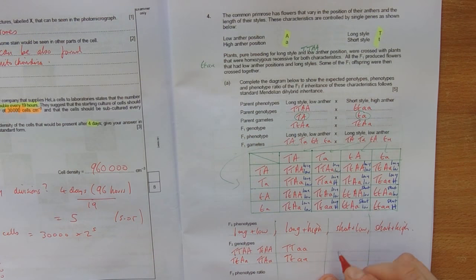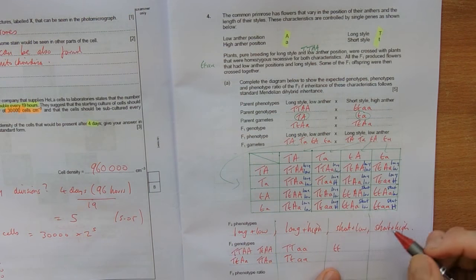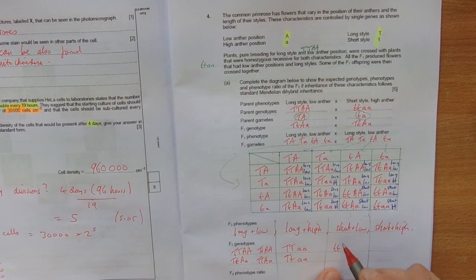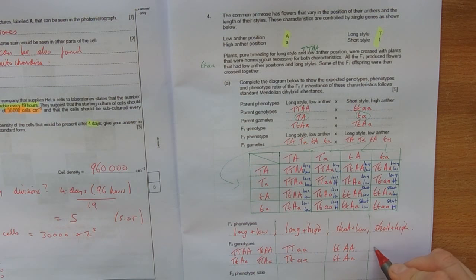And the other way around here, if it's short, it's got to be little t's, but the low, remember the low is dominant, so it could be homozygous or heterozygous. And on its own, this last one, short and high, the only possibility is homozygous recessive for both.